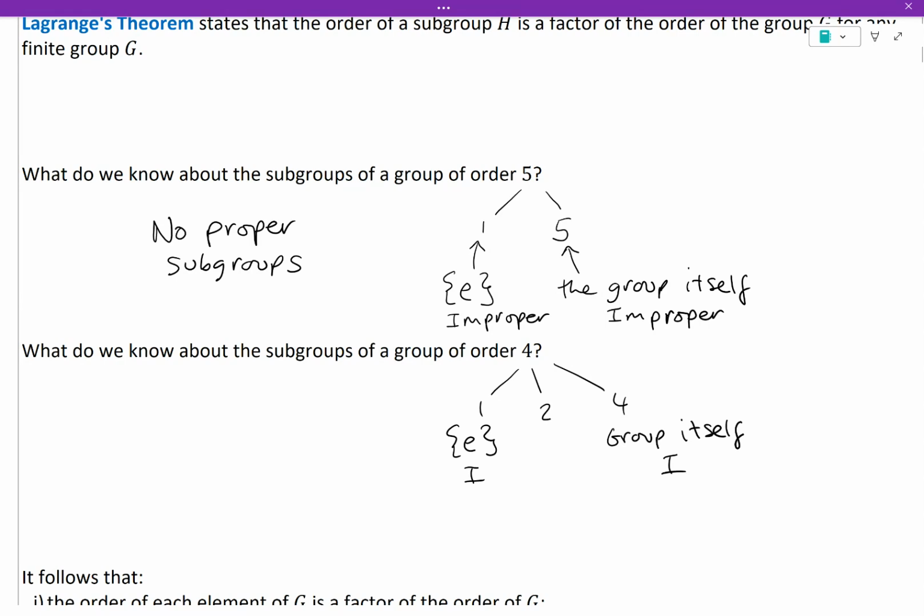Then if there is going to be a proper subgroup, it will be of order 2. Okay, so I'm just going to write a P here to indicate that. Now, it doesn't mean there's definitely going to be a subgroup of order 2. Okay, it just means if there is one, it will be of order 2. And we'll maybe be finding those in an upcoming video.